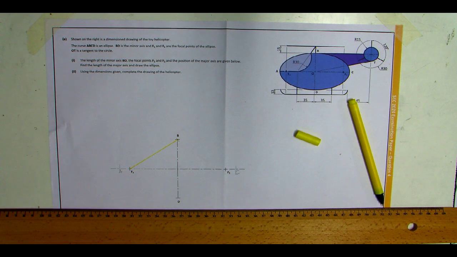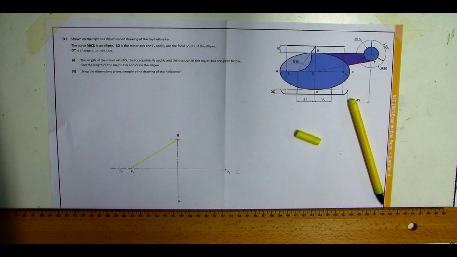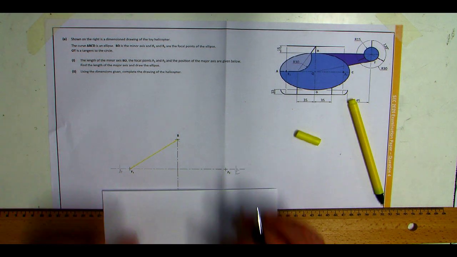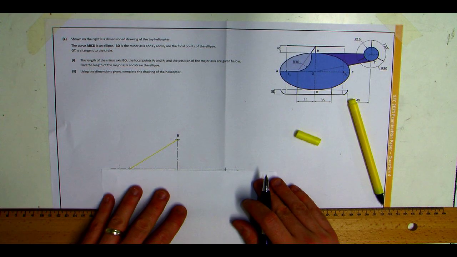That's your starting point. You must start from there. Once you do that, then you can use any technique you want. You can use the concentric circle method, or you can use the Trammel method. For me, I'm going to use the Trammel method because it is the quickest, and I've already shown how I got the information for A and C.